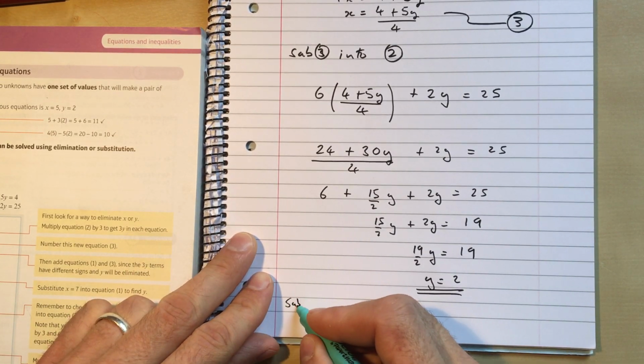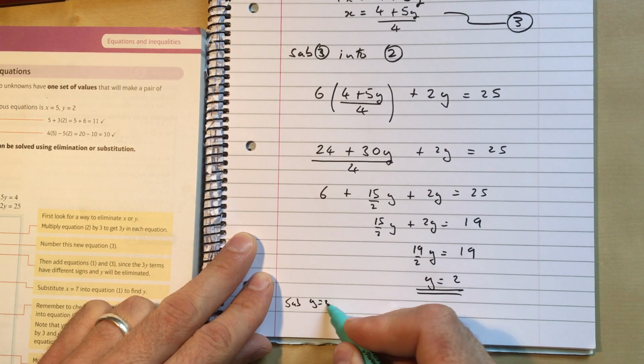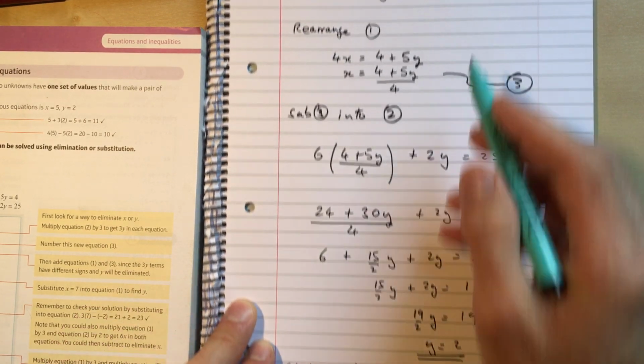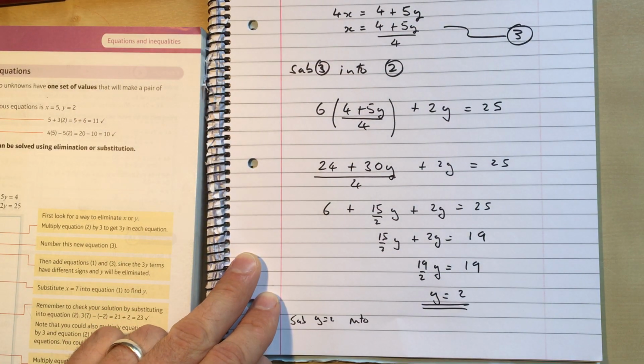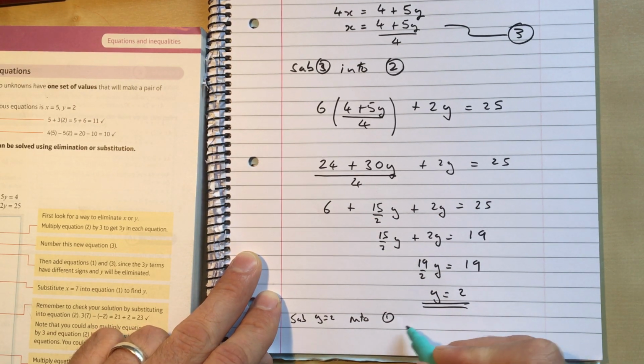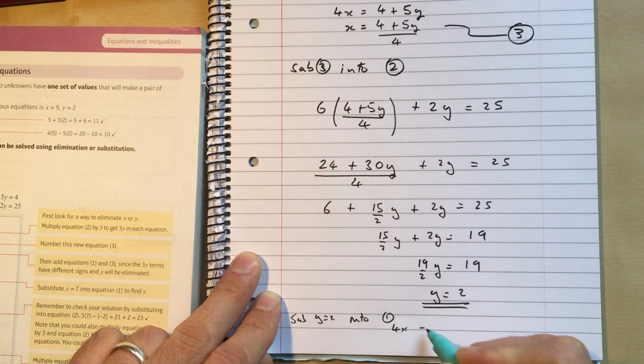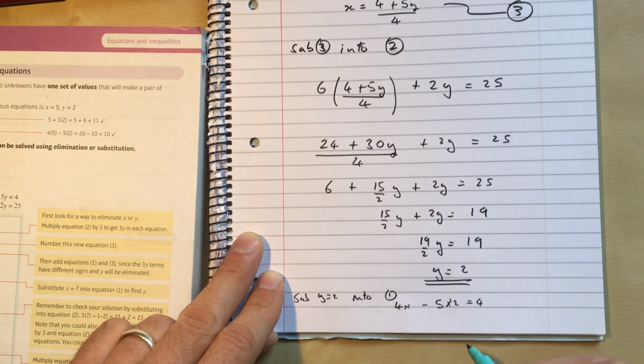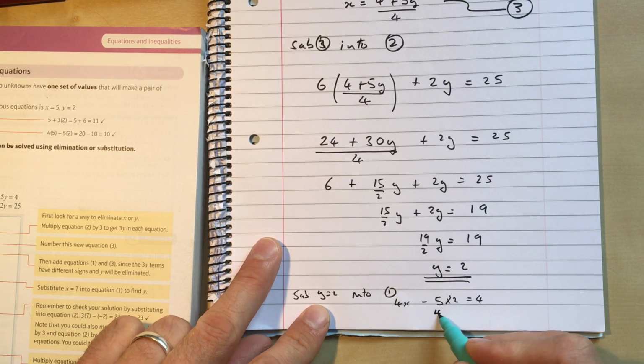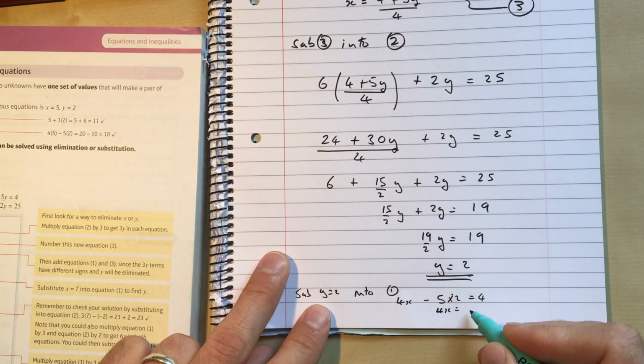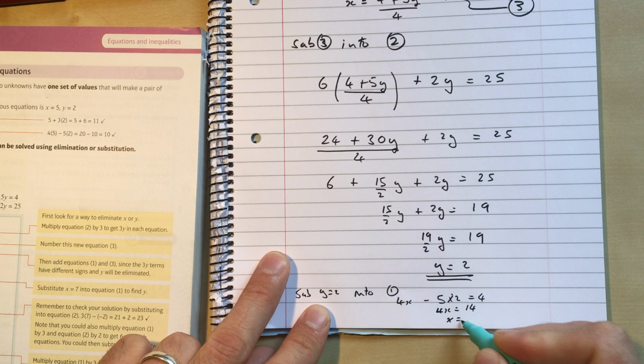So I'm going to try and squeeze this in on one page. So y equals 2 into, now I can pick equation 1 or equation 2, it doesn't really matter. I'll go for equation 1. So I get 4x minus 5 lots of 2 equals 4. And that means that 4x equals 14 and x equals 3.5.